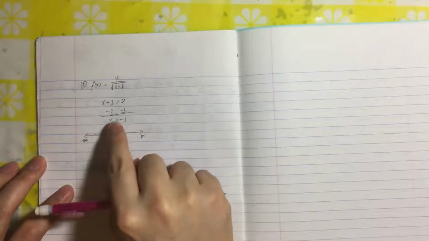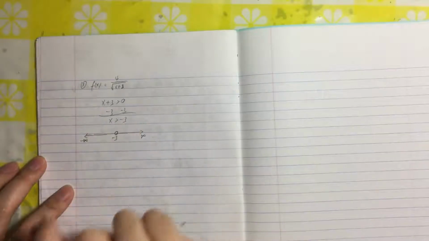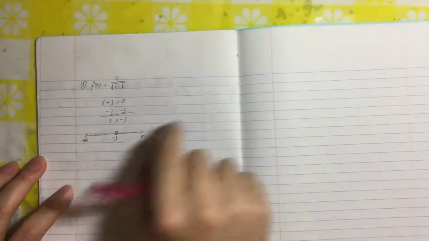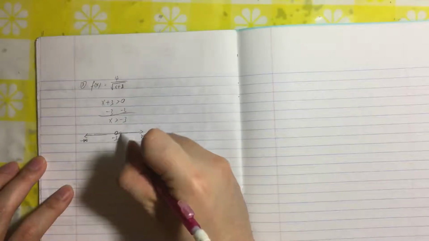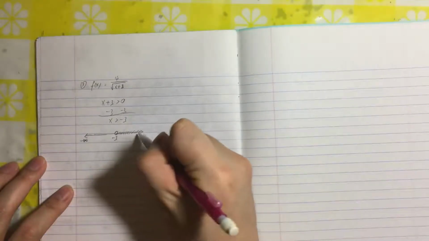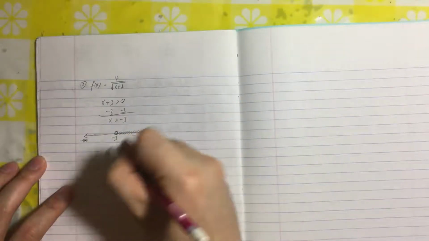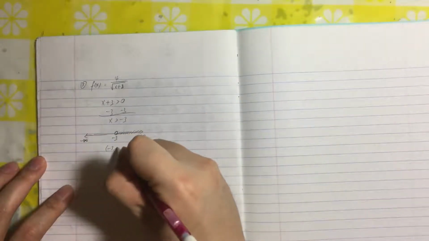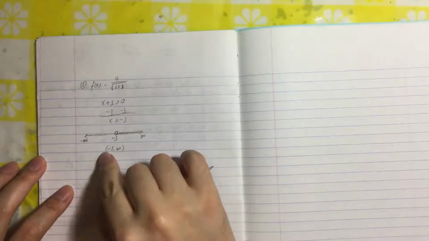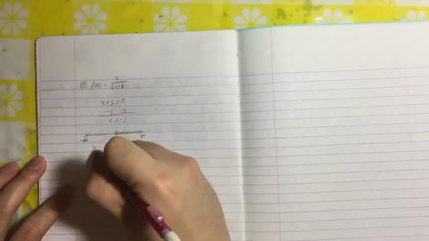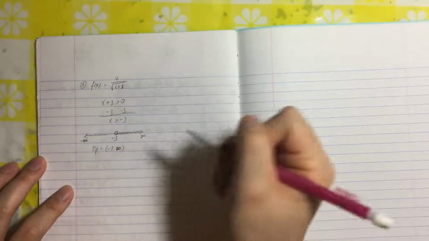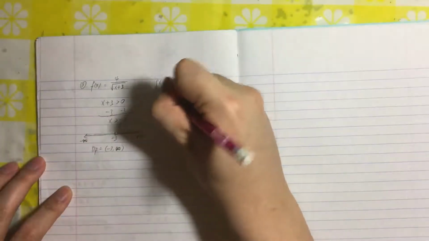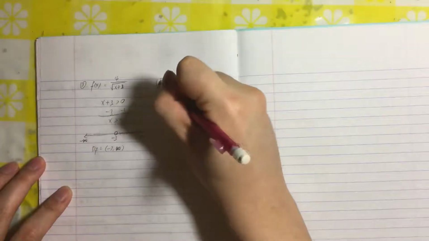We have x is greater than negative 3. We know that numbers to the right side of negative 3 are greater than negative 3, so it's the region to the right side of negative 3. That's the interval from negative 3 to infinity, and negative 3 is not included. This is the domain of function f. Next.